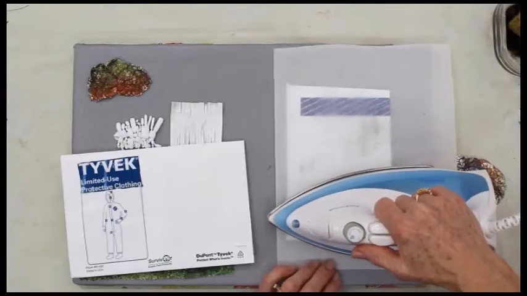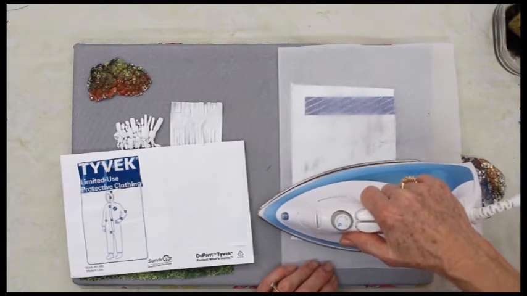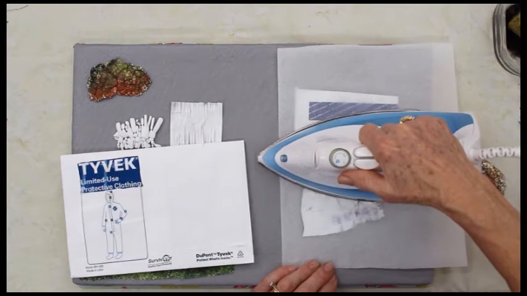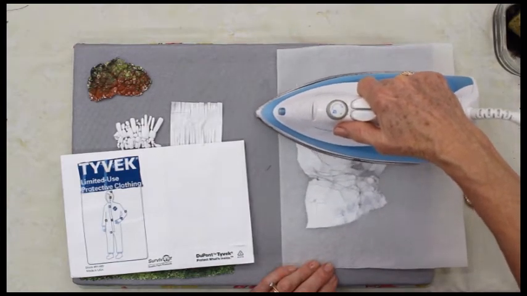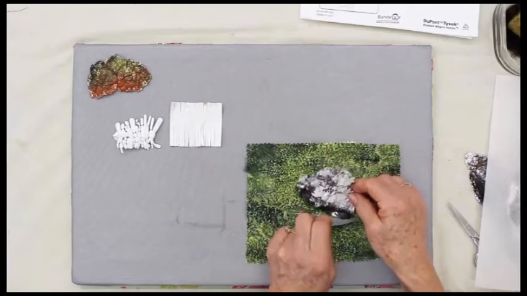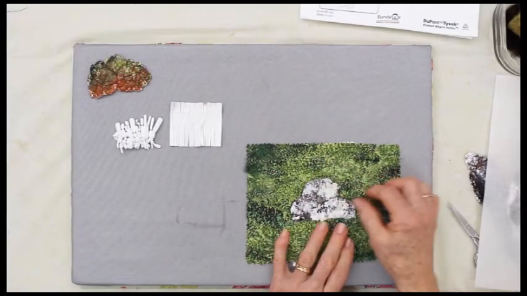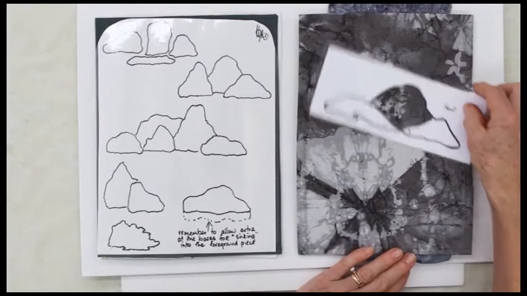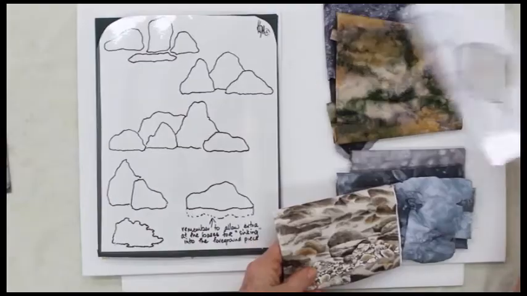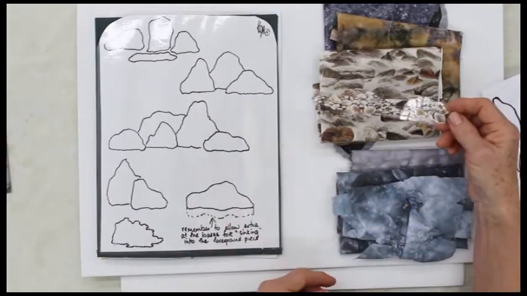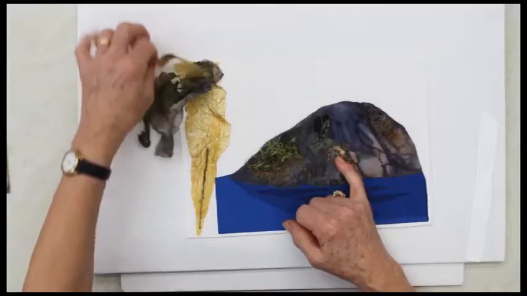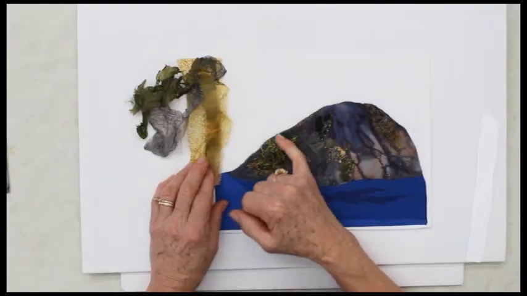Rocks are my next foreground element, and I demonstrate how to use Tyvek for rocks, heat stress, cut and place them. There are lots of fabrics that can work for rocks, and I show you how to select and shape them. And I show you rusting, layering and surface embellishment.